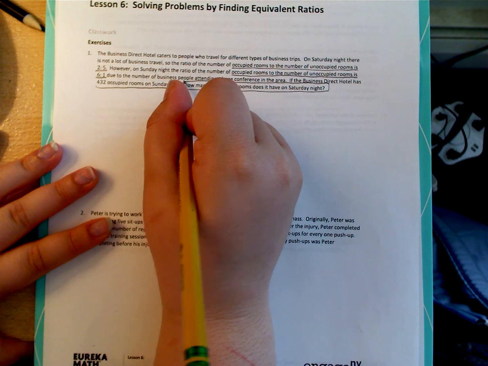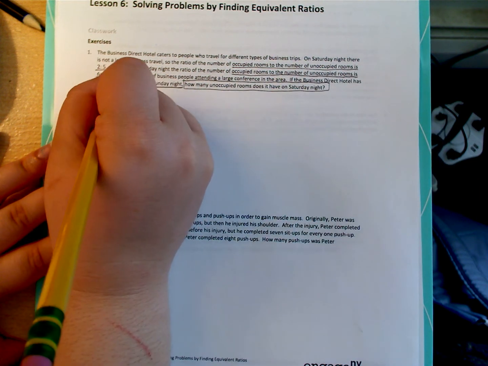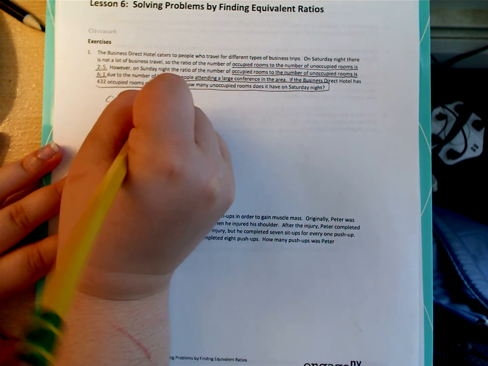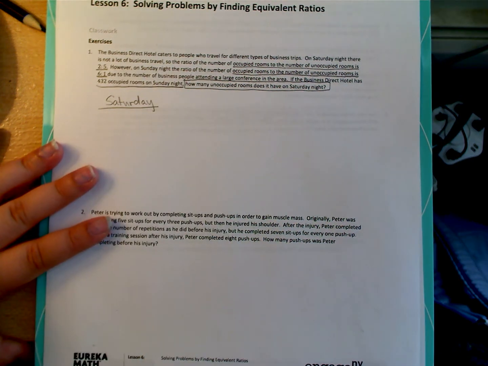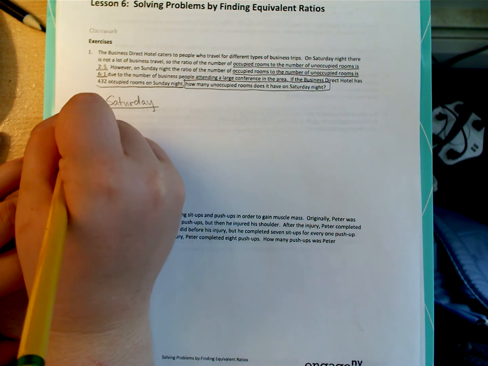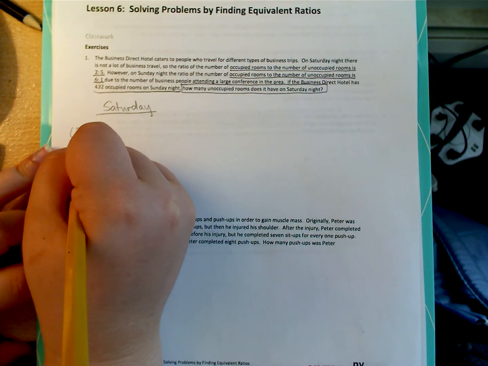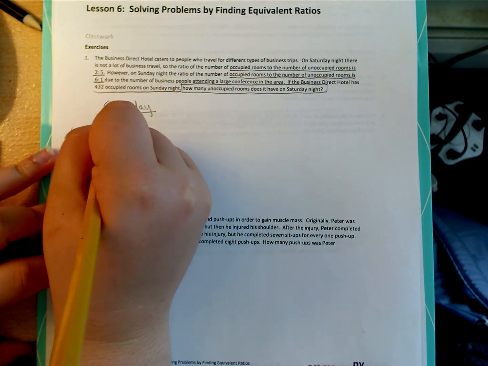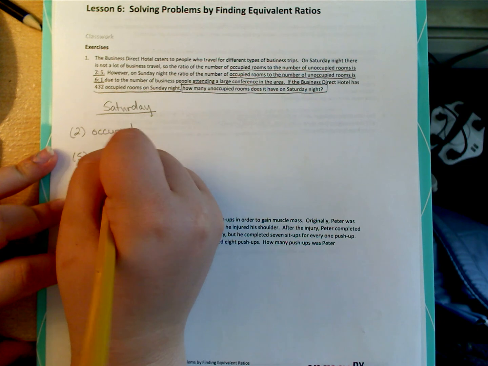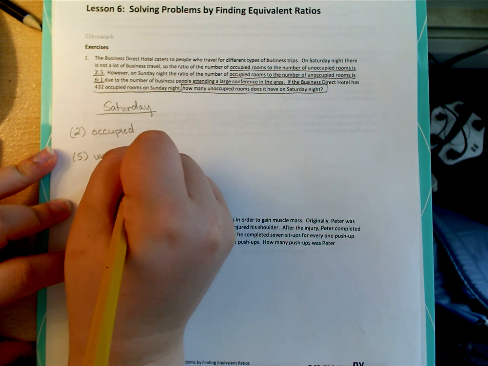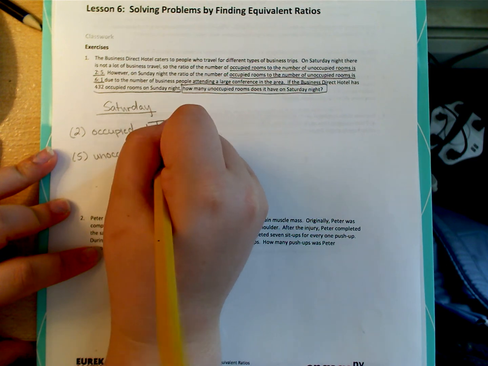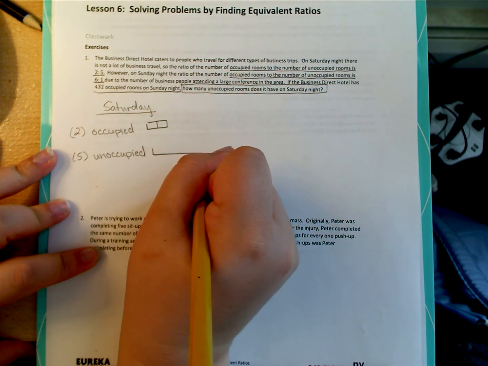All right, so you were given two different ratios here. Let's start by setting up Saturday. On Saturday, we had a 2 to 5 ratio for occupied to unoccupied. So let's just draw that in, 2 to 5.